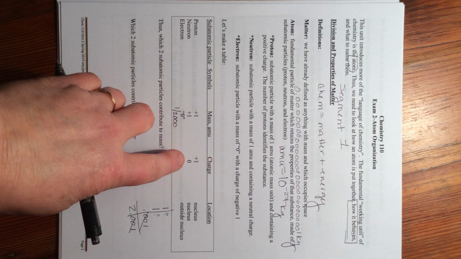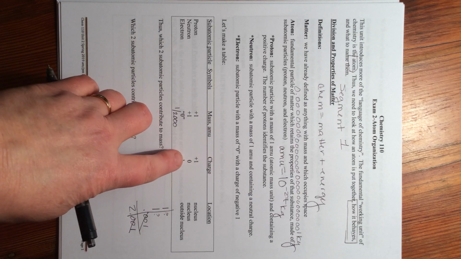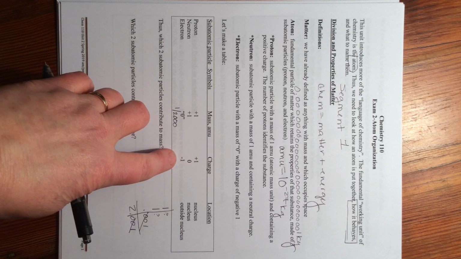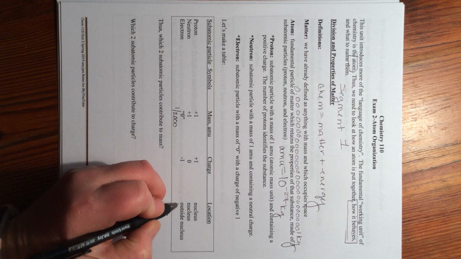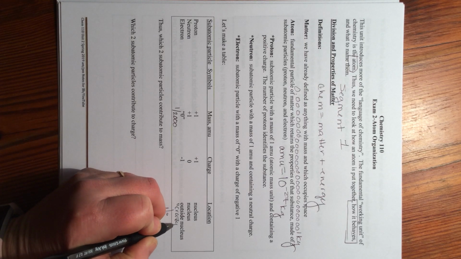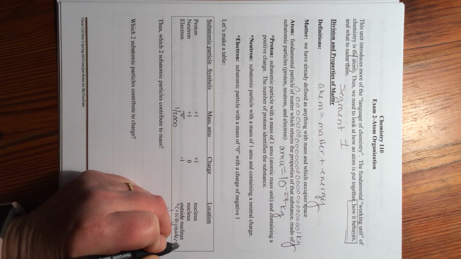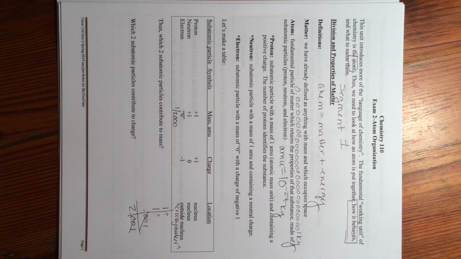Now your charge: your proton has a charge of +1, your neutron is neutral, your electron gets a charge of -1. The location of the proton and neutron is that they're in the nucleus, and the electron is outside the nucleus. And this is the crazy maker of this unit. The electrons, where are they and how we figure out where they are is what is more challenging for Unit 2.